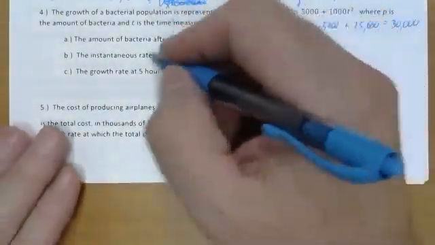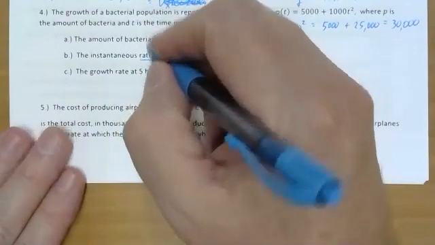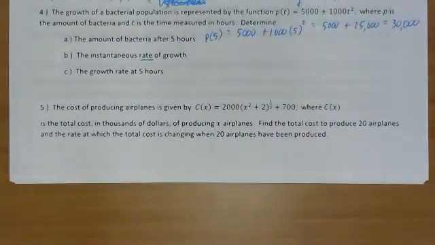Here's where it gets interesting. Instantaneous rate of growth. Anytime you see the word rate for these kinds of problems, almost always means you're going to take the derivative. So let's take the derivative of this equation.